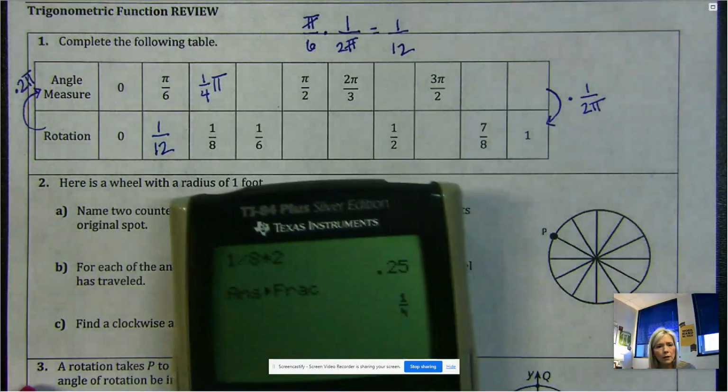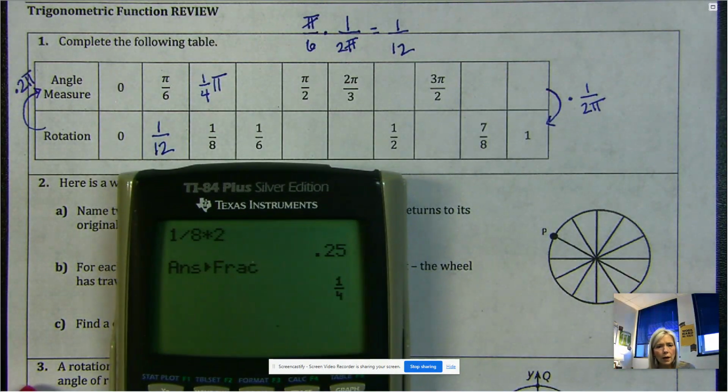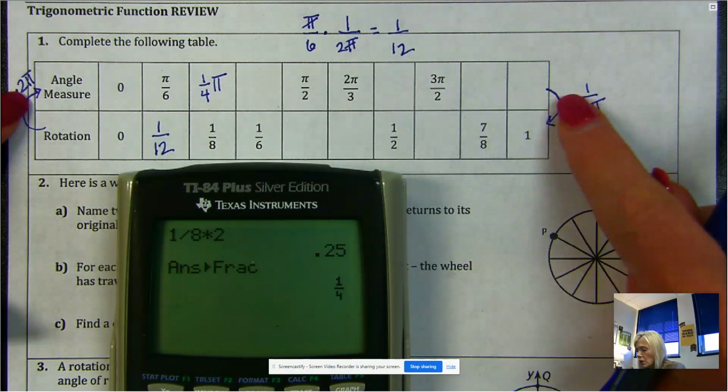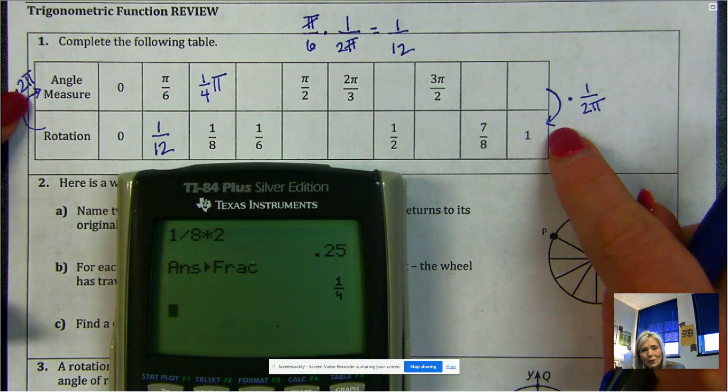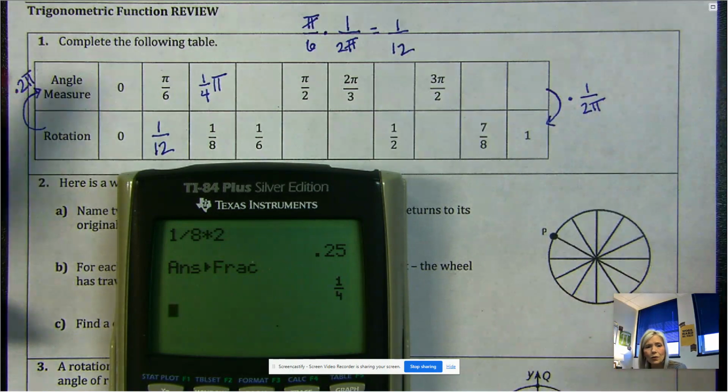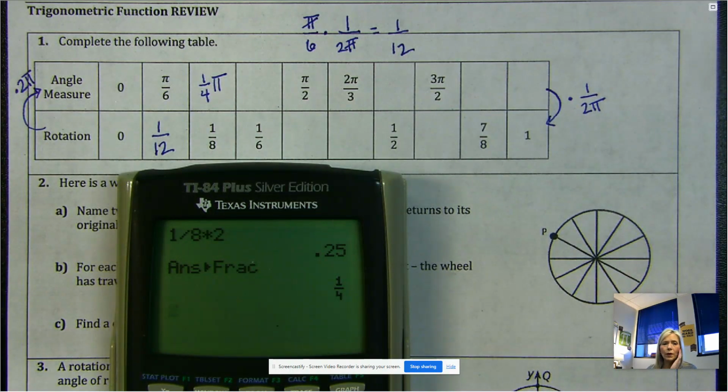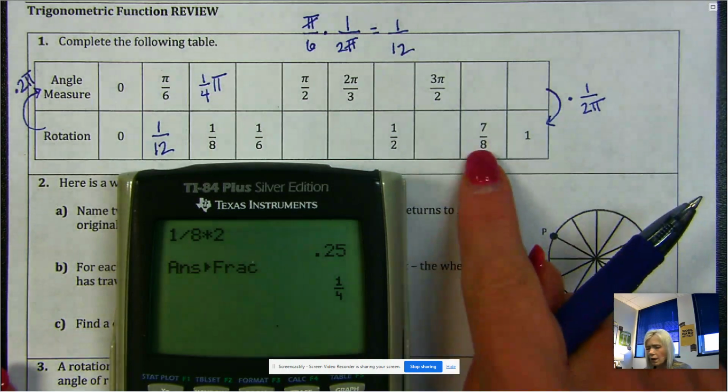All right, I'm not going to do this entire table, just to make sure you know the strategy. Multiply by 2 pi to go from the rotation of the circle to the angle measure. Multiply by 1 over 2 pi to go from the angle measure to the rotation of the circle. So maybe one more of each. I'll do this one down here.